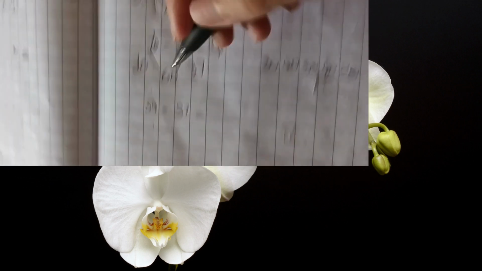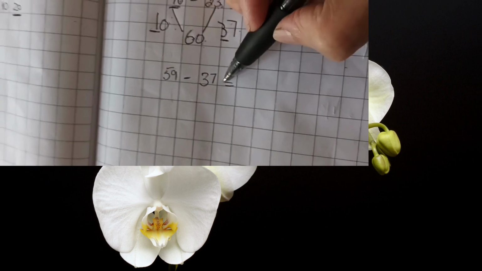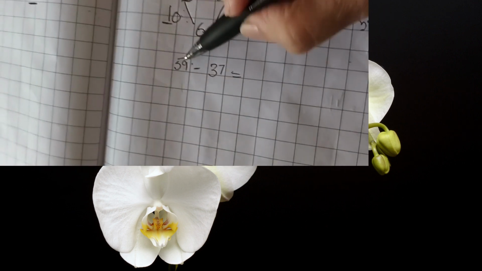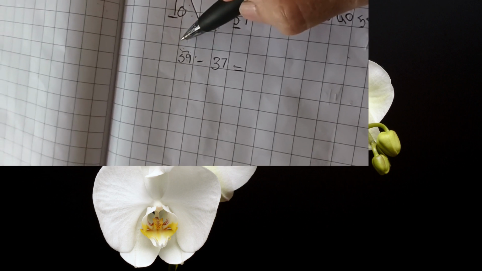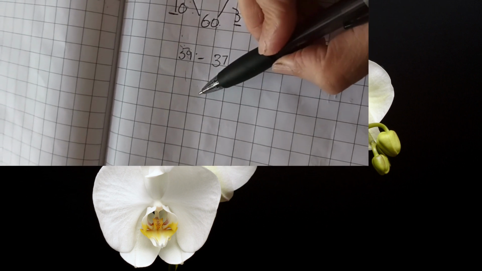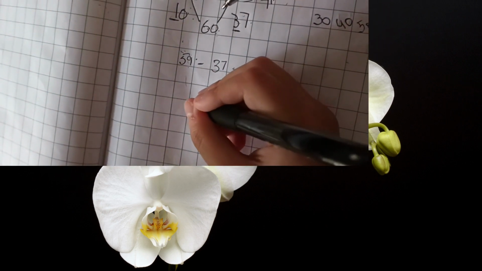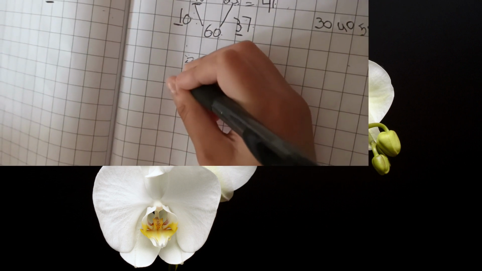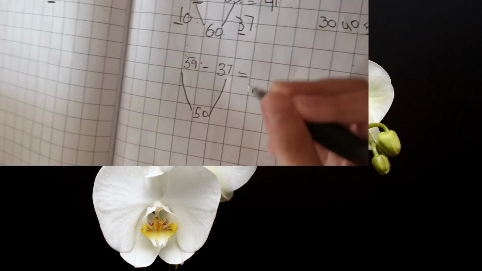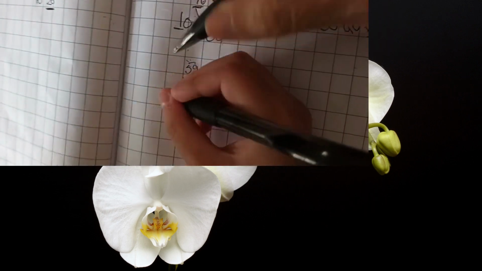Okay, so 47. Now next we got 59 take away 37. So what is the number ending with 0 before 59? We will not take 60. 60 is greater than 59. Then do 50. Write 50 there. Okay, so now make a triangle. Too slow, write fast. I hate when you write slow. Okay, so 50 add what makes 59?